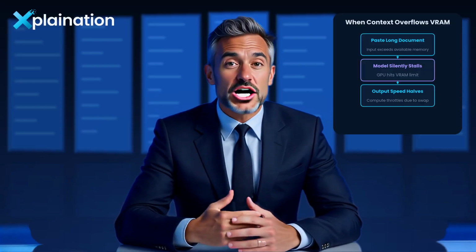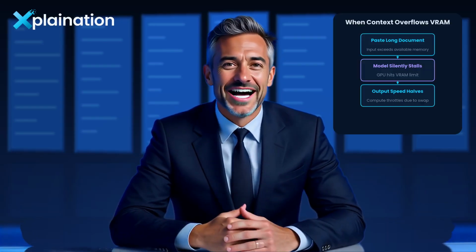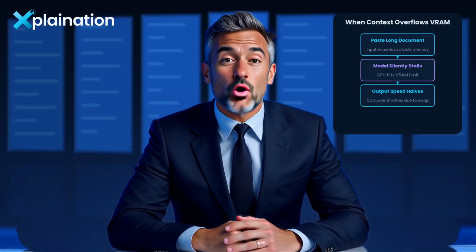You paste a massive document into your local 70 billion parameter model. You hit generate, and then the generation speed silently stalls in half. You check your task manager. Your VRAM is redlining. That isn't a driver glitch. It isn't a bad graphics card.